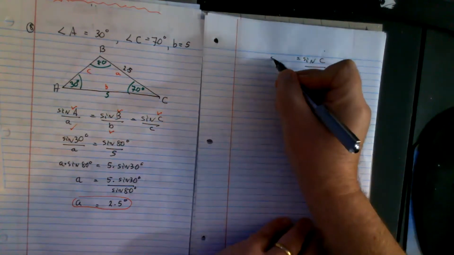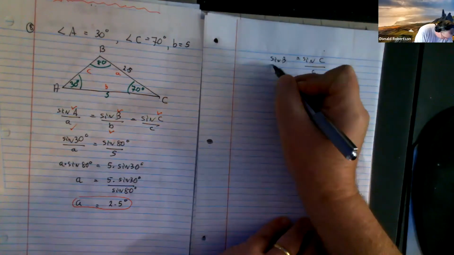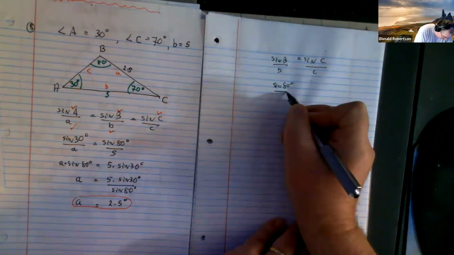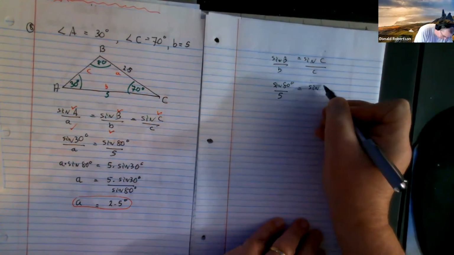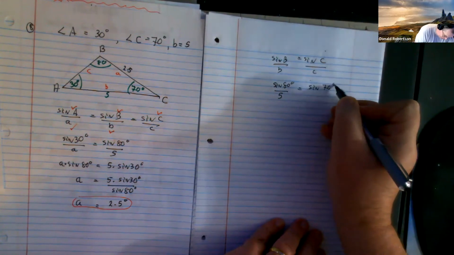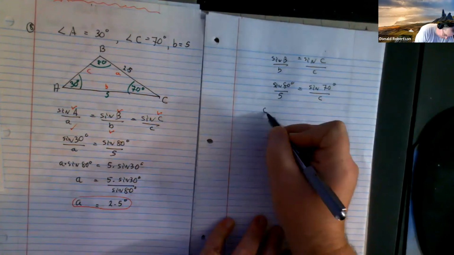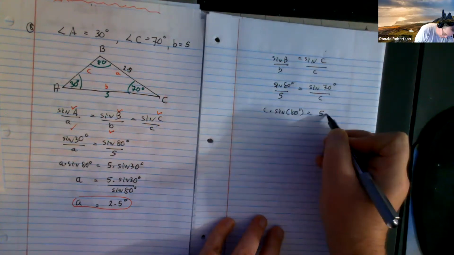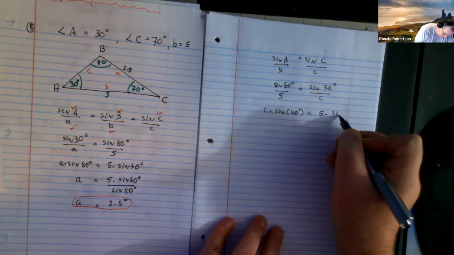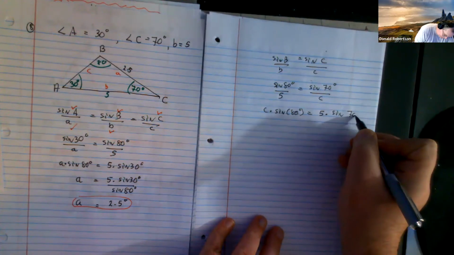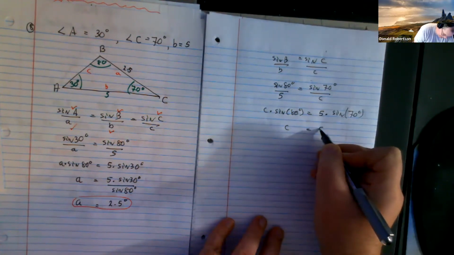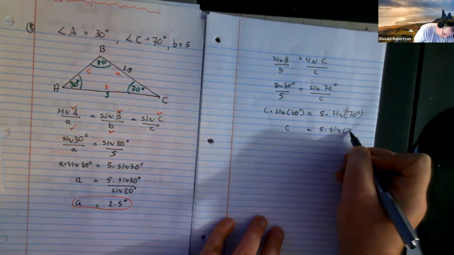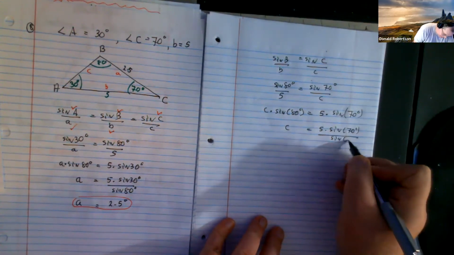So it's going to be the sine of 80 degrees over 5 is the sine of 70 degrees over c. c times sine of 80 degrees is 5 times sine of 70 degrees. And then divide both sides by the sine of 80 degrees.